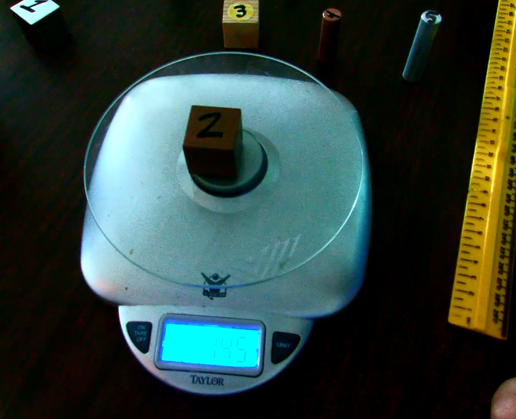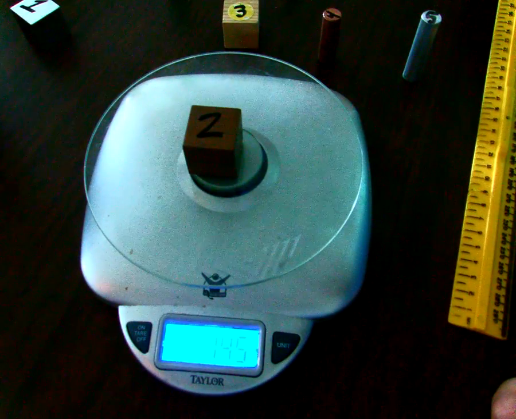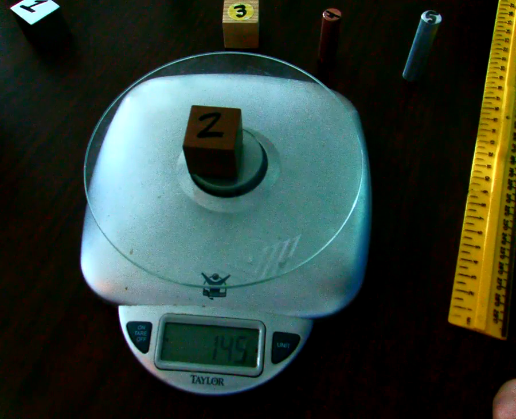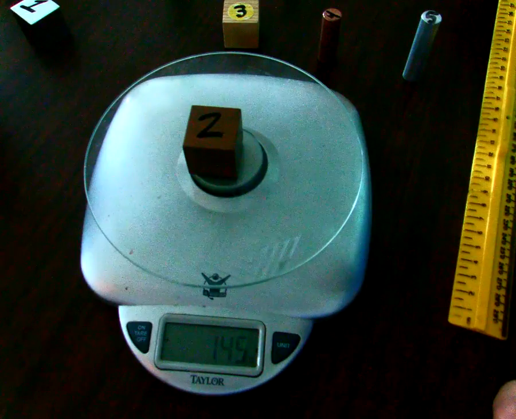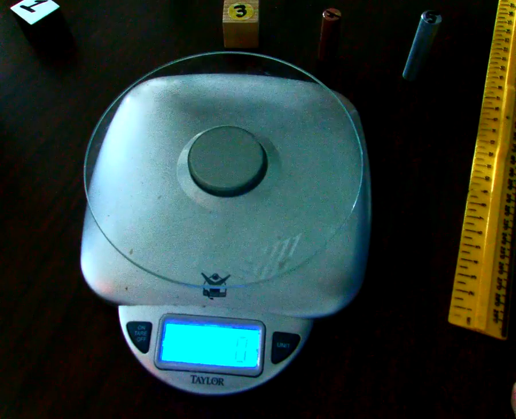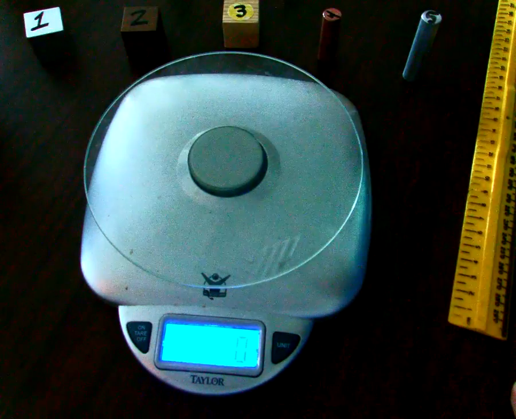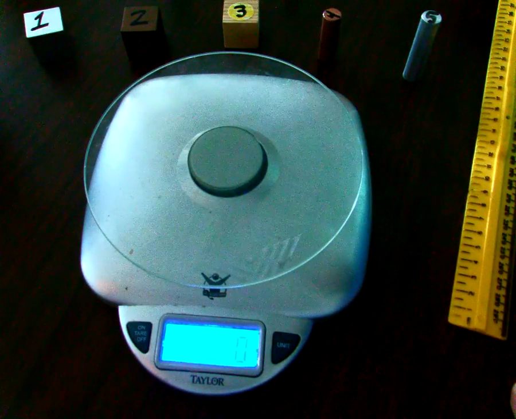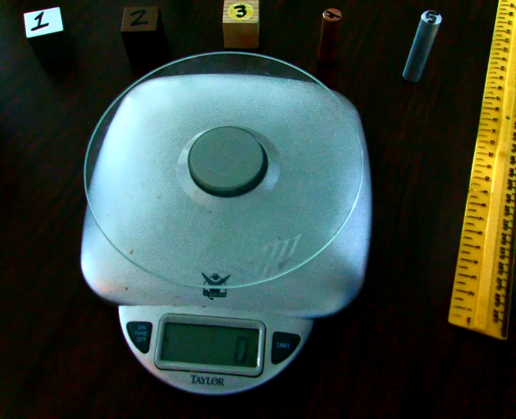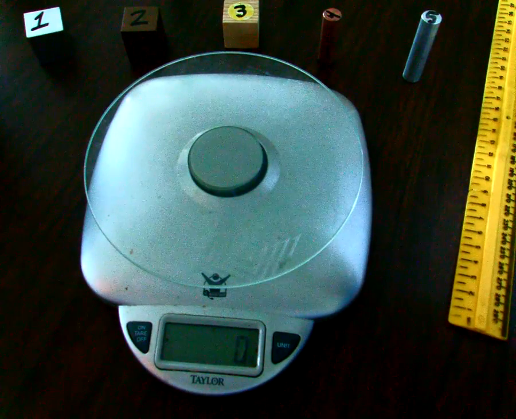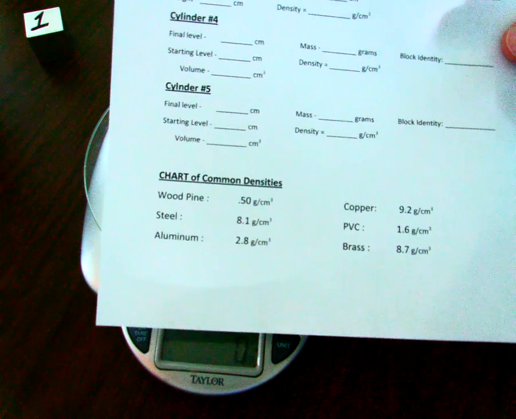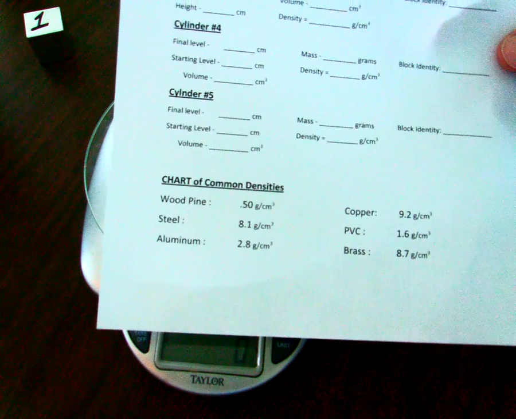Looks like block number 2 is going to come in at 145 grams. So go ahead and write that down if you would. Block number 2, 145 grams. So at this point, you should have your mass for block 2. You should have your volume for block 2. Go ahead and calculate your density. Give you a second to do that. And then take a look at your chart of common densities to see what material block 2 is made out of.